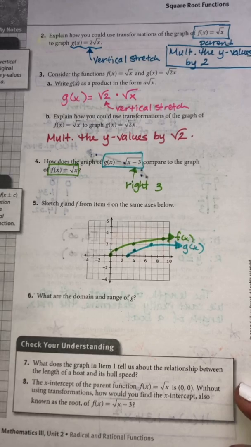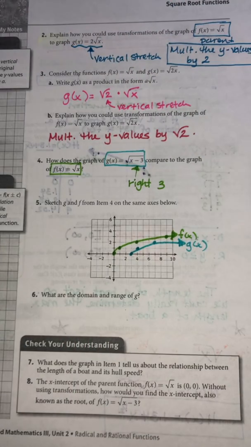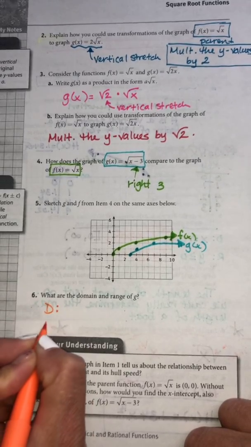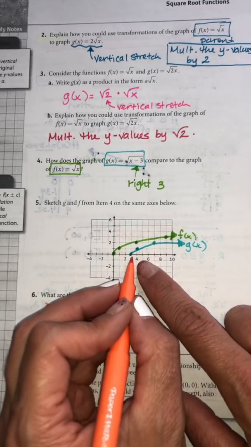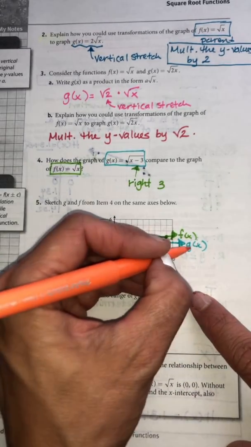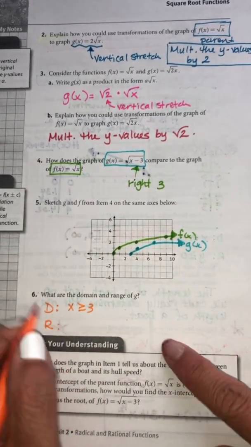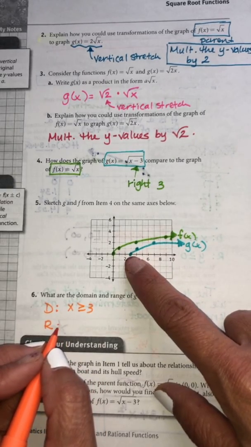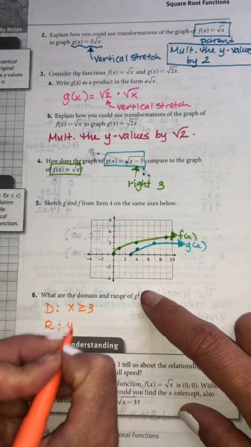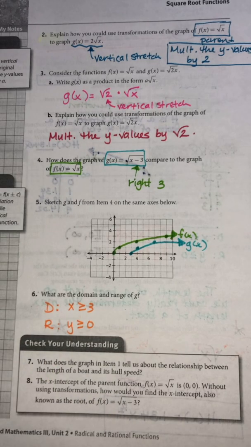Okay, what are the domain and range of g? Well, domain is the set of x values, and notice it didn't say how to write the domain and range, so I'm just going to use inequalities for my domain and range. For g, that's this blue graph, the lowest x value it's using is 3, but then it uses everything to the right of 3. So x greater than or equal to 3, because I do have a point at 3. And then the range, the lowest y value we're using, we're not going on the negative side, so y can be at 0 or above 0. So the domain is x greater than or equal to 3, the range is y greater than or equal to 0.